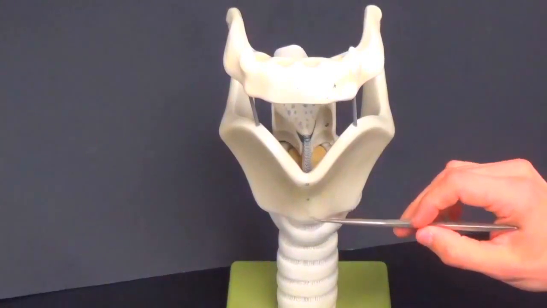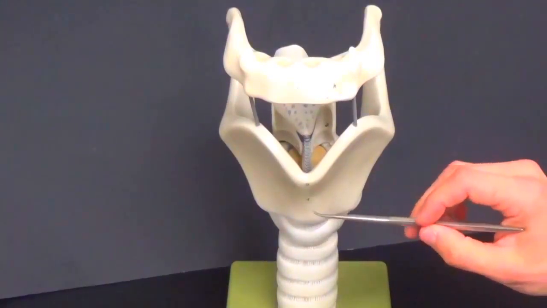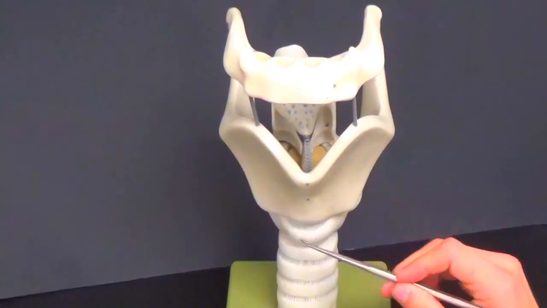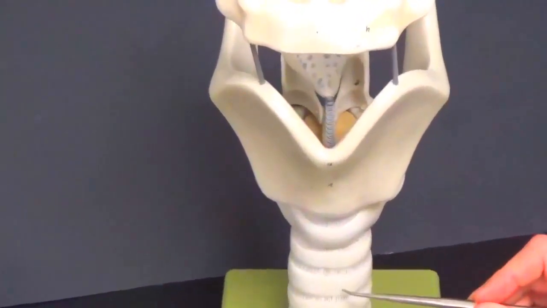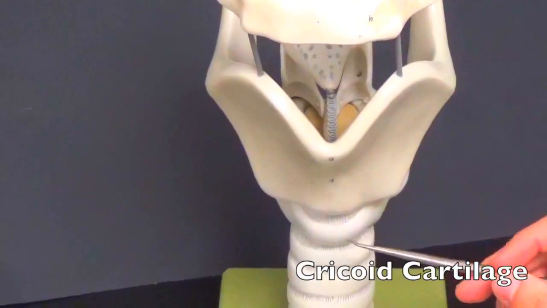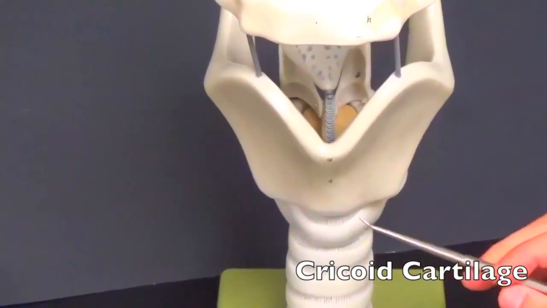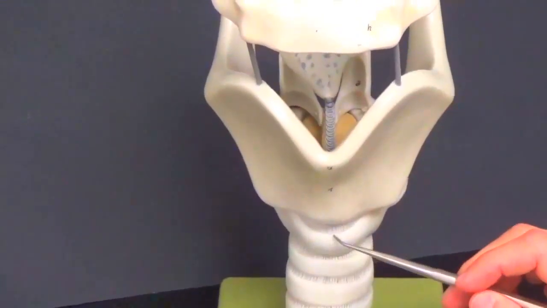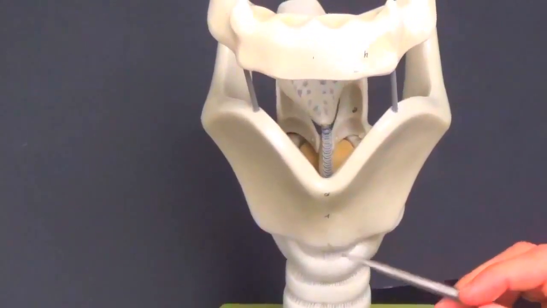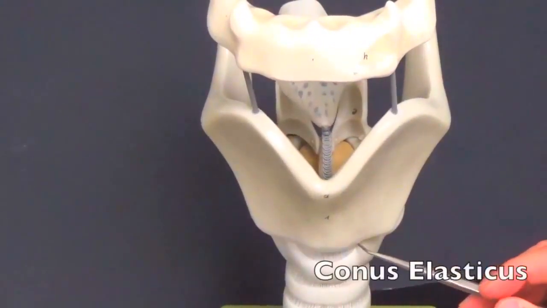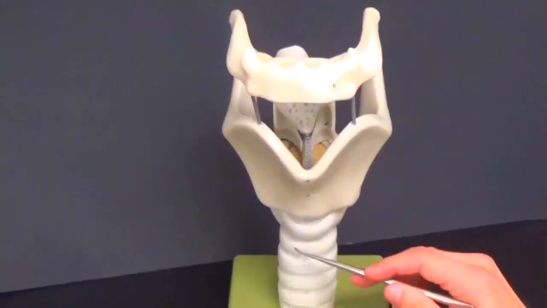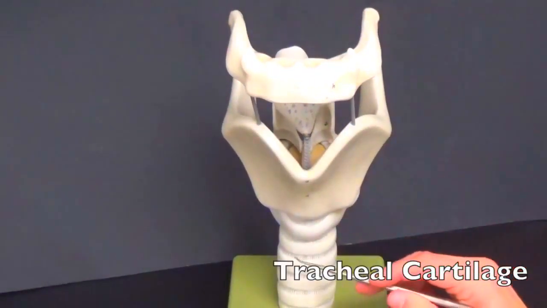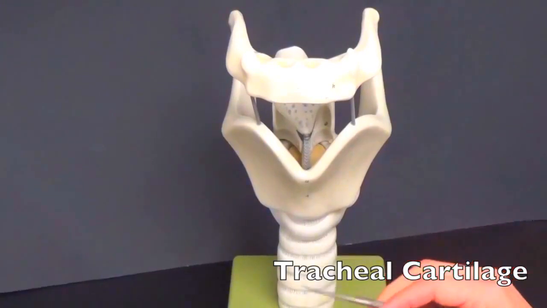As we move inferior from the thyroid cartilage, there's going to be another cartilage that you can see that's significantly larger than our tracheal cartilages, known as the cricoid cartilage, however you want to say it. In between the cricoid cartilage and the thyroid cartilage is another membrane known as the conus elasticus. And as we move down from there, you can see that's the start of our tracheal cartilages that are C-shaped, that aren't going to run all the way around.